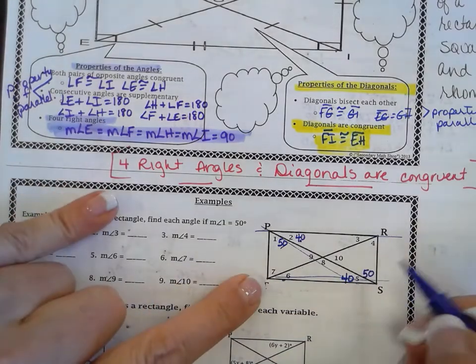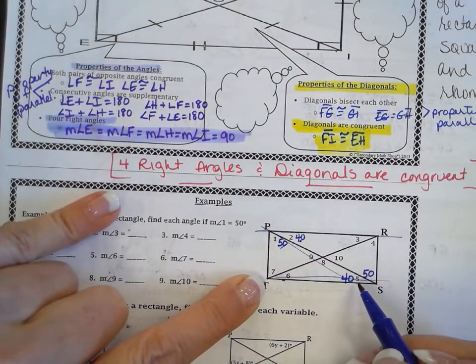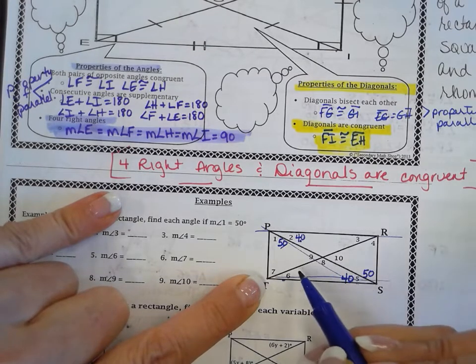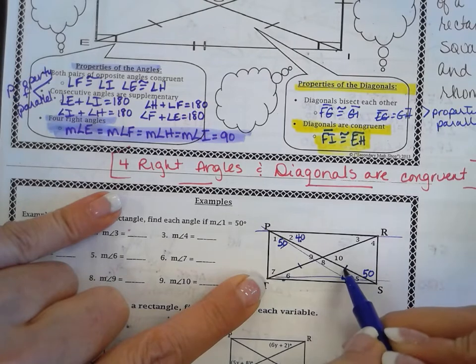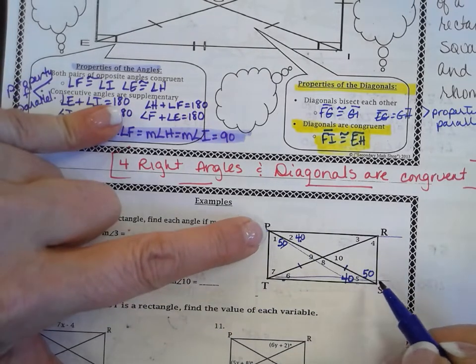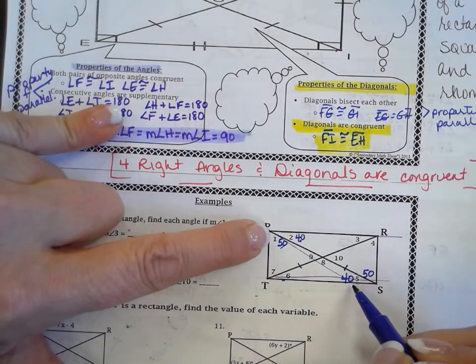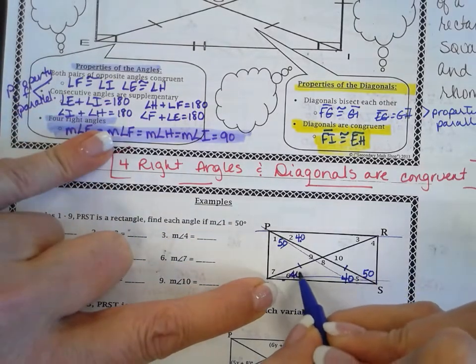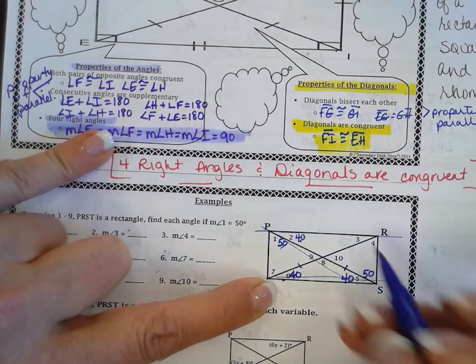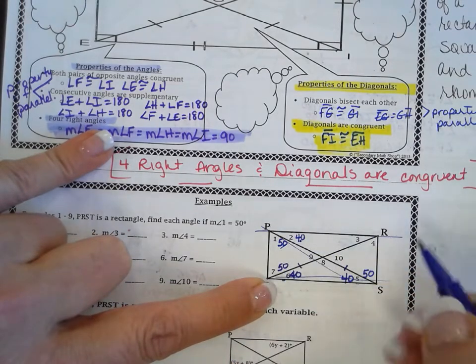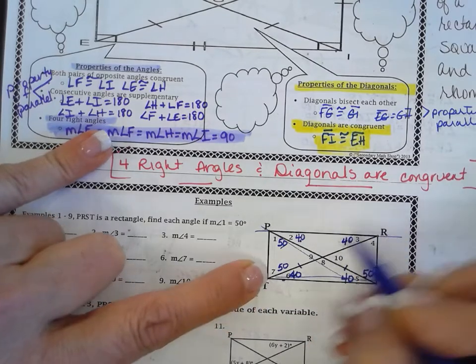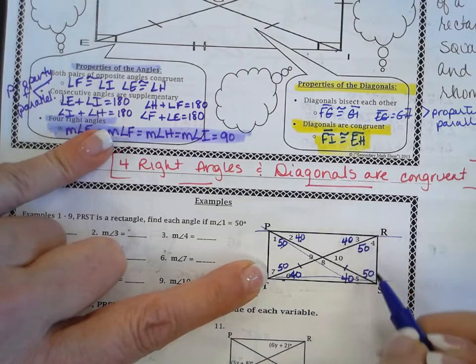So then that makes, if my diagonals bisect and the diagonals are congruent, if this is 50 and this is 40, and that's 7 and that's 7, that's going to make this one 40 because the sides are the same, which makes that 50, which then makes this one 40 because they're alternate interior. That makes that 50.